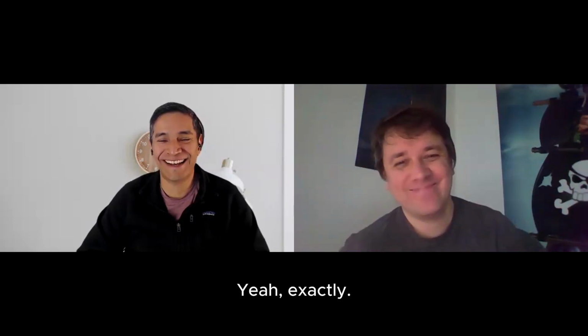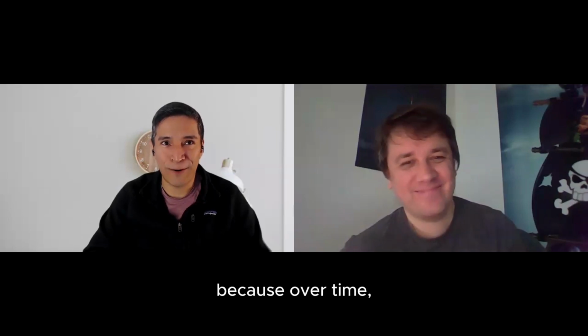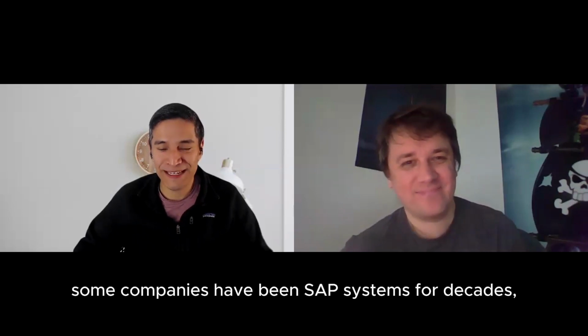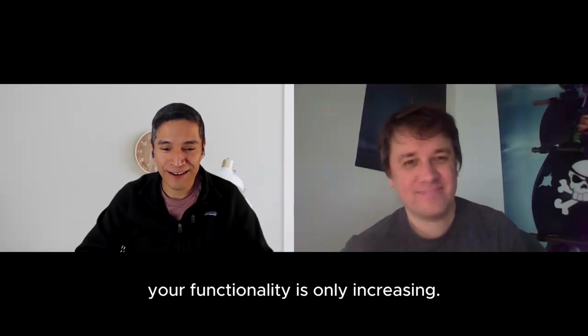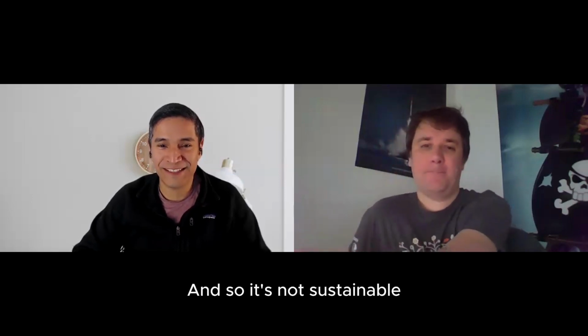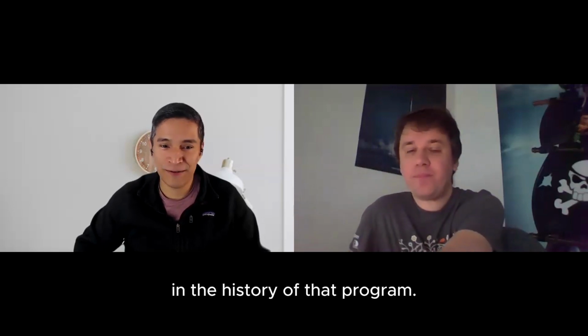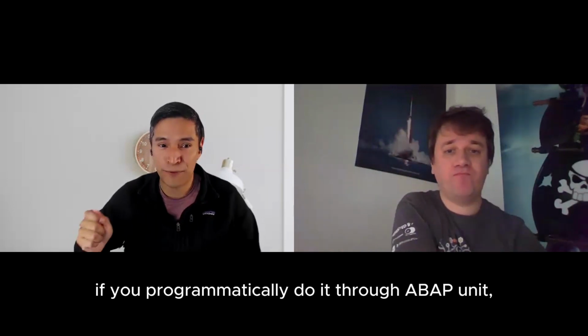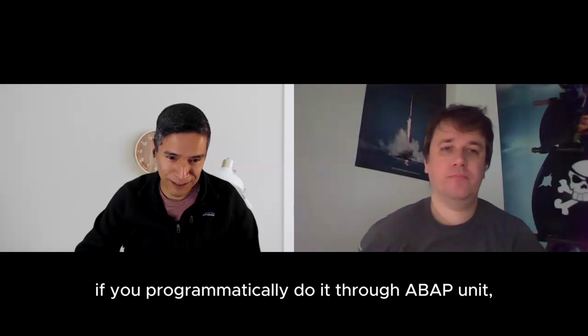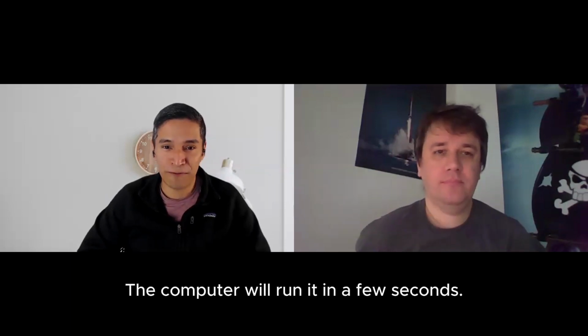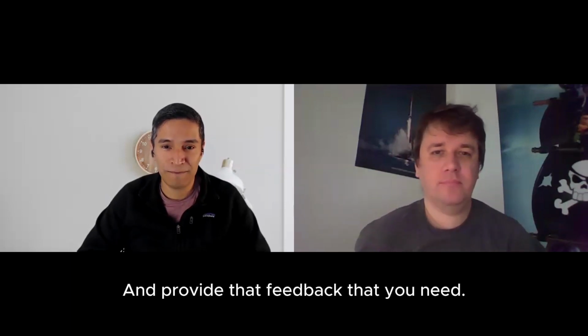Yeah, exactly. And that's a great point because over time, some companies have had SAP systems for decades. Your functionality is only increasing, and so it's not sustainable to manually test every change in the history of that program. However, if you do it programmatically through ABAP unit, then it's not a problem. The computer will run it in a few seconds and provide the feedback that you need.